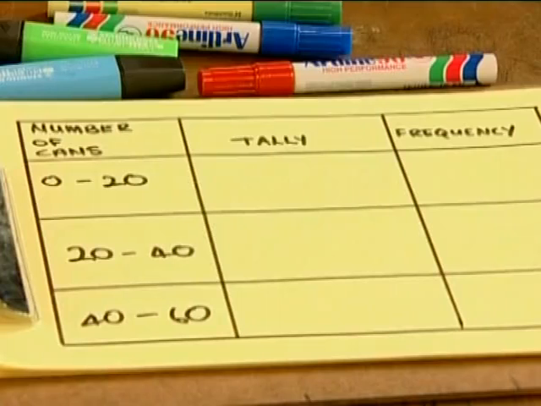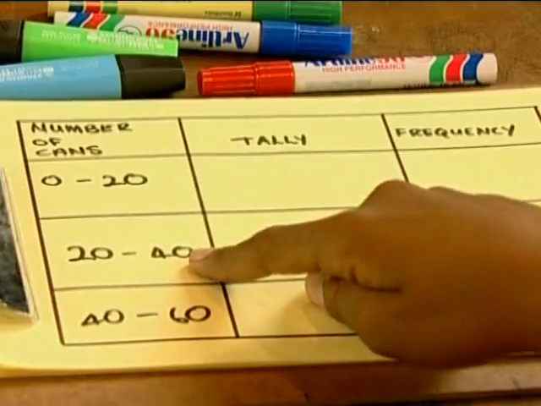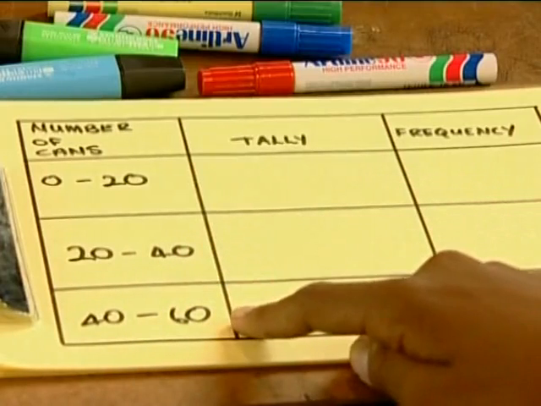Exactly. So where will you make your tally mark for 40? I see what you mean. There are 2 places I could put it. It could go in the 20 to 40 group or in the 40 to 60 group.